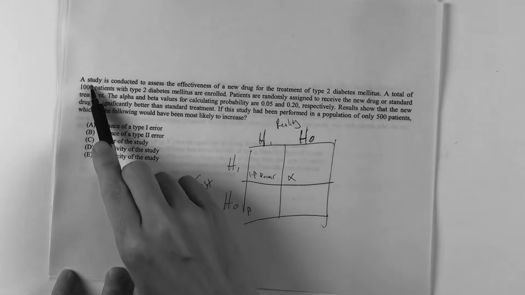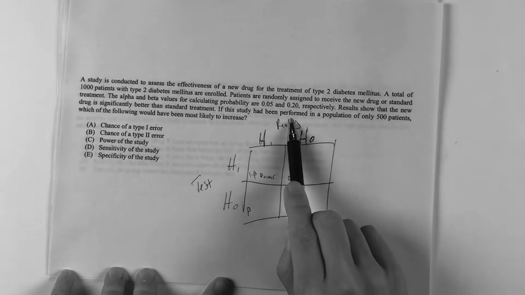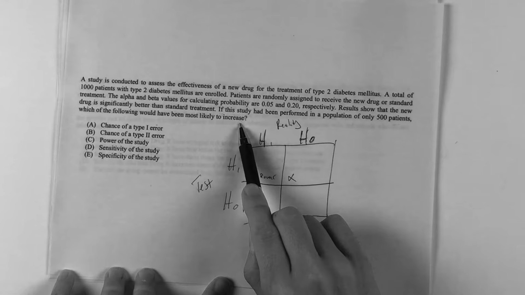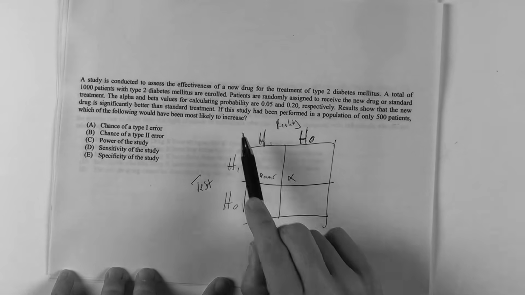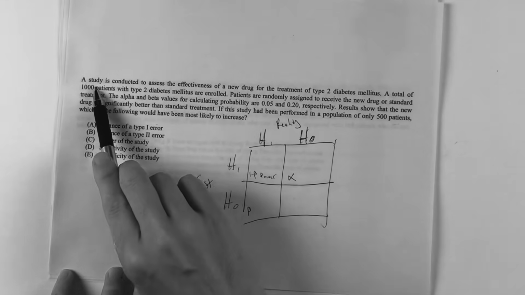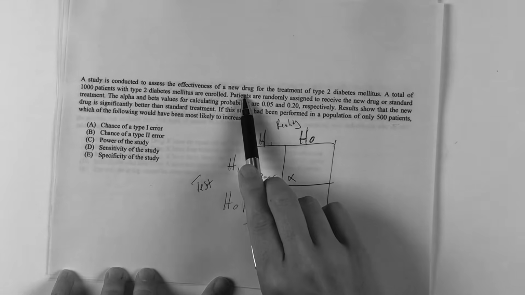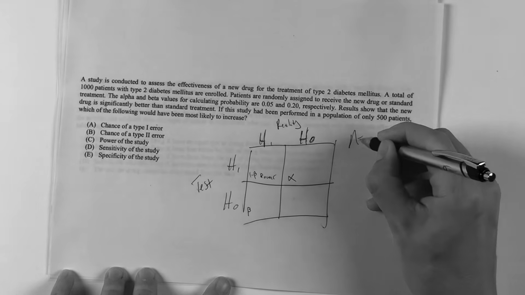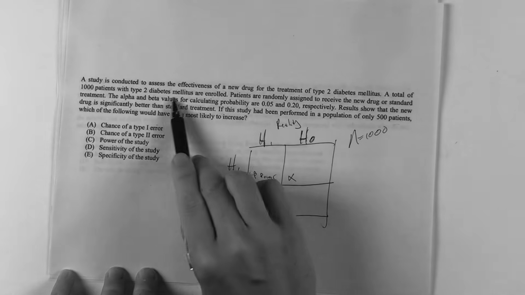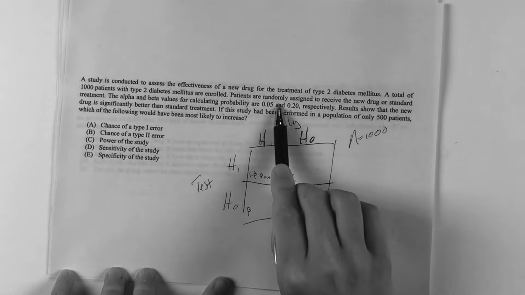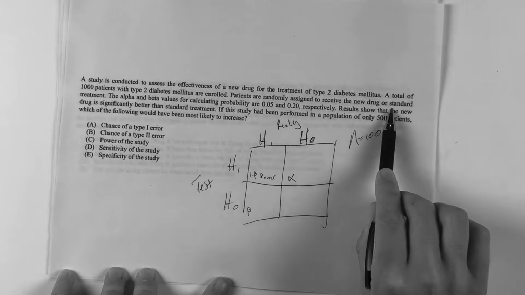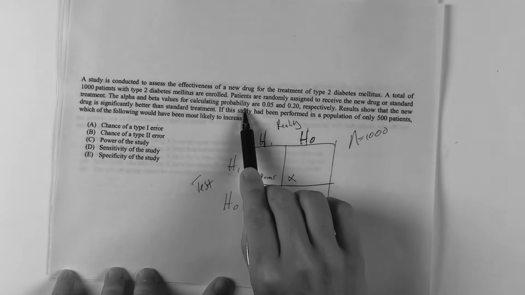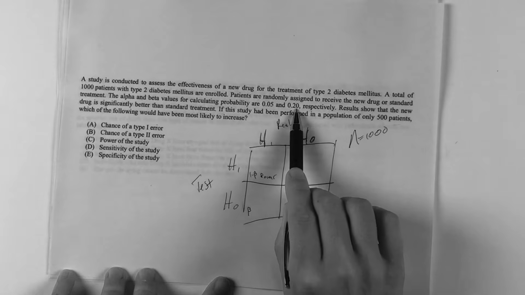So anyways, it says if the study has been performed in a population of only 500 patients, which of the following would have been most likely to increase? Okay, well, let's see what they're asking. A study is conducted to assess the effectiveness of a new drug for the treatment of type 2 diabetes. A total of 1,000 patients with type 2 diabetes are enrolled. Patients are randomly assigned to receive the new drug or standard treatment. The alpha and beta values for calculating probability are 0.05 and 0.2 respectively.